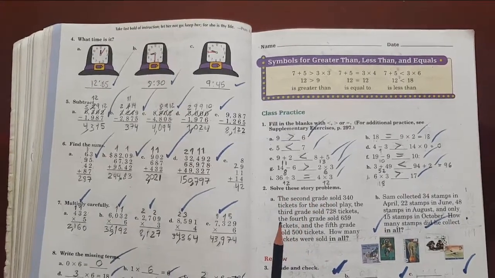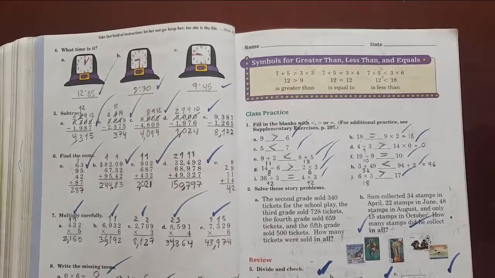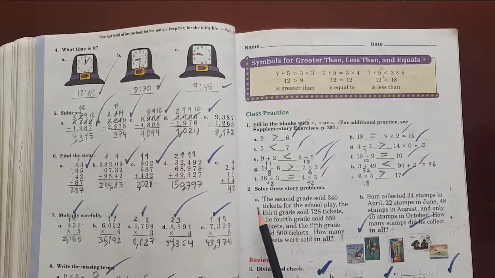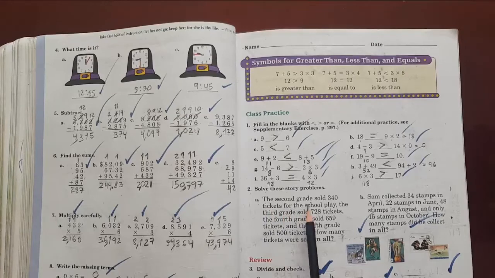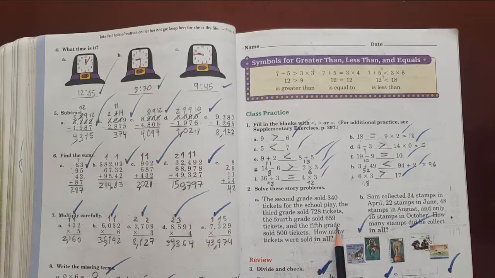So here it says, I'm going to move just the book a little bit. Letter A says, the second grade sold 340 tickets for the school play. The third grade sold 728 tickets. The fourth grade sold 659 tickets. And the fifth grade sold 500 tickets. How many tickets were sold in all?